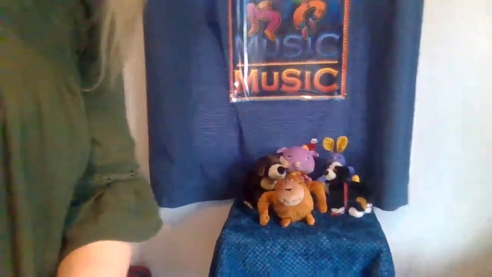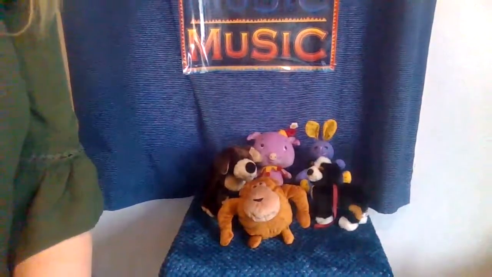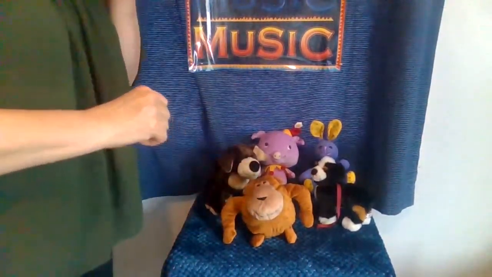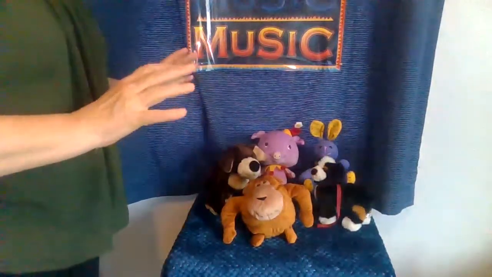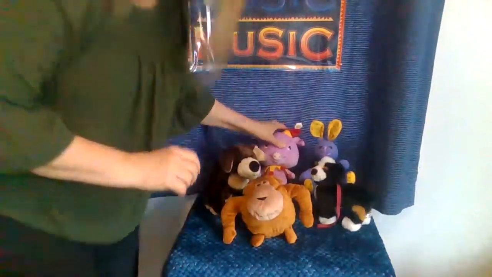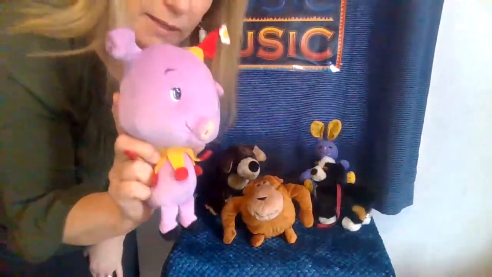Okay, so I'm going to bring the music stand down. Ah, there are those stuffed animal friends that we saw before. I made them go in a little circle, and I'll show you how you play. I'm going to pick one of them to be the bee, and I'm going to pick the pig because in the song there's a pig. So the pig is it.